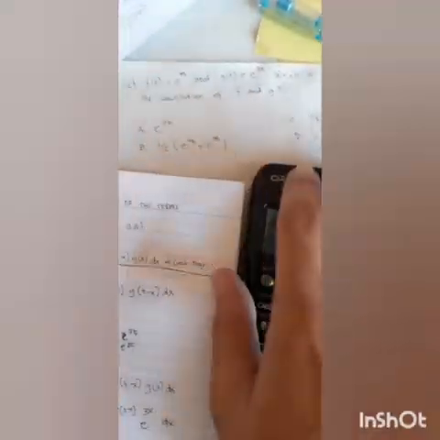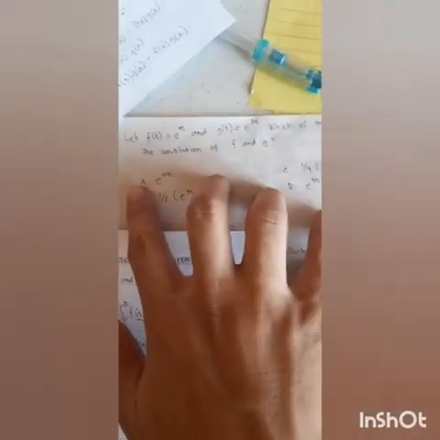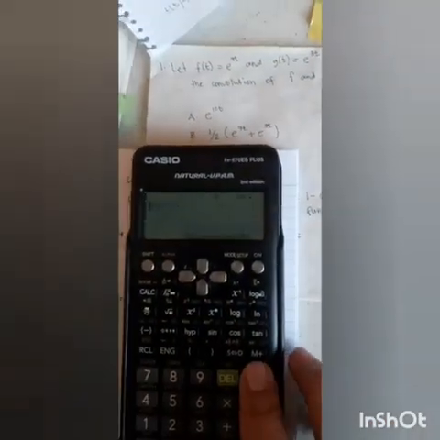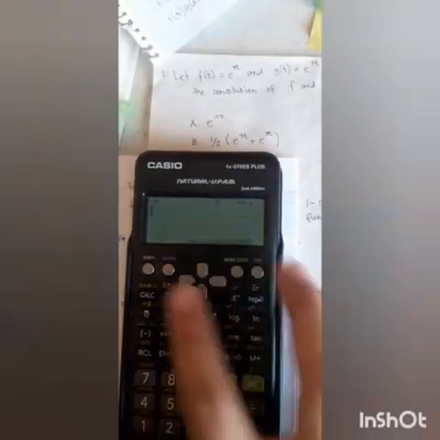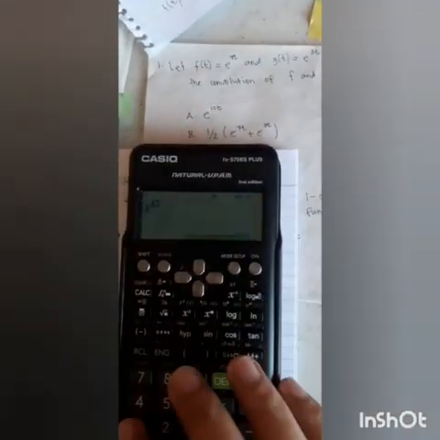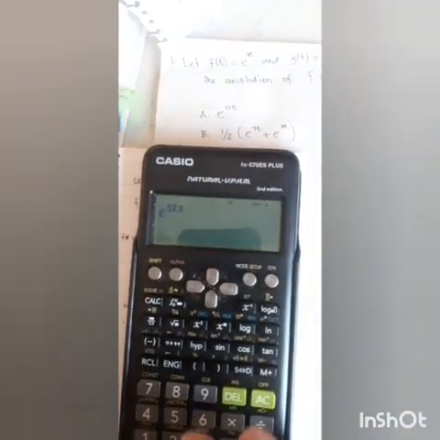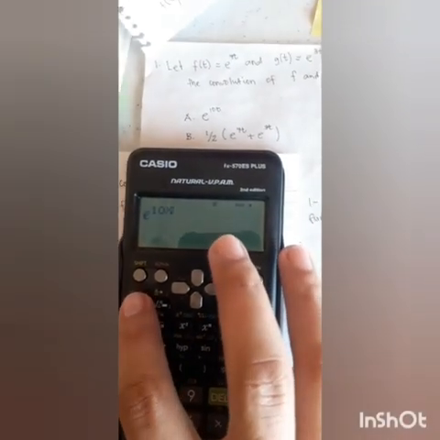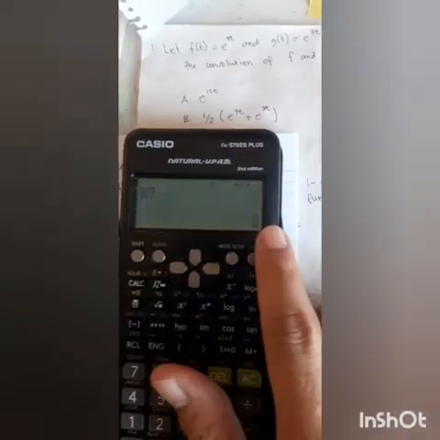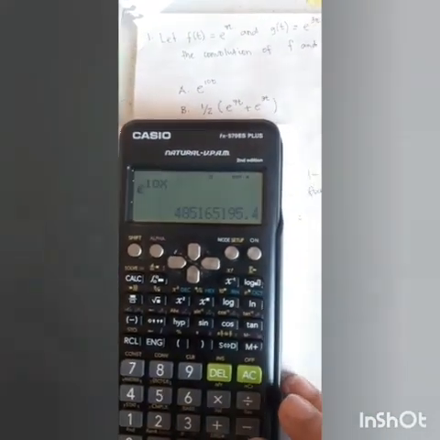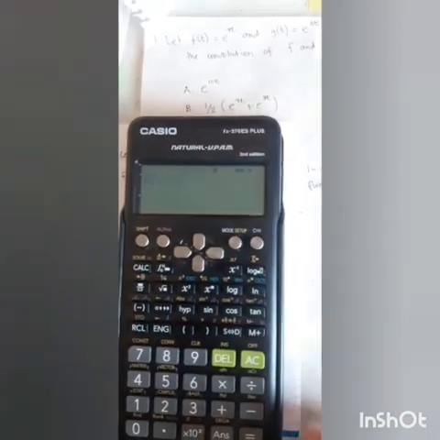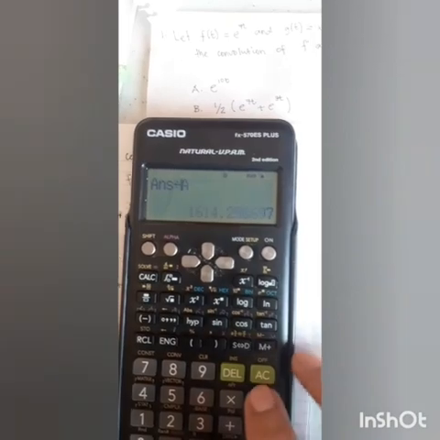Then, from the given choices, isa-substitute mo yung value ng t dito sa choices. Sabihin natin, let's say letter A, e raised to 10x. Calc mo, press calc, input value ng x, which is 2. Tapos i-compare mo sa store A divided by A. Hindi nag-1, so hindi ito yung tamang sagot.